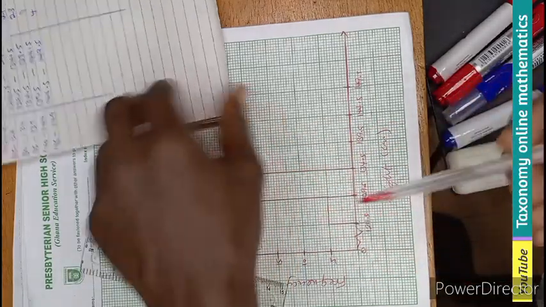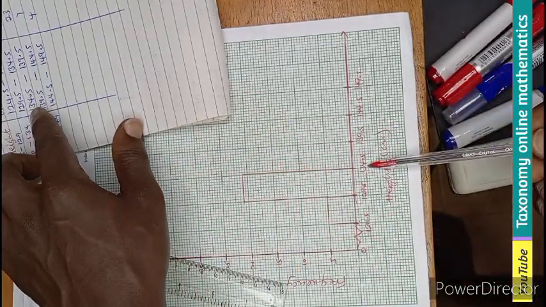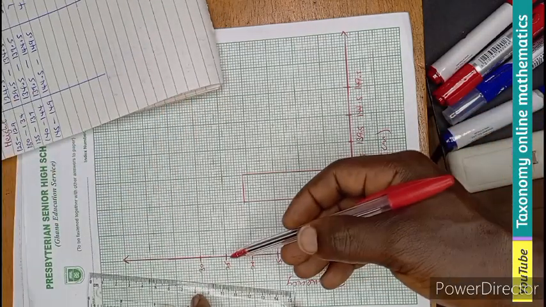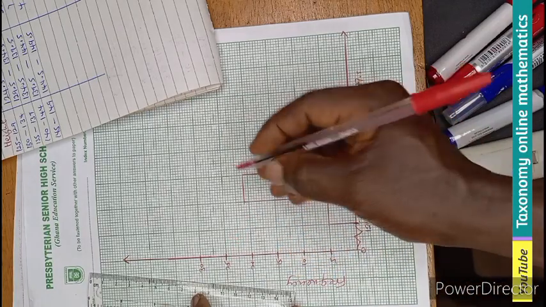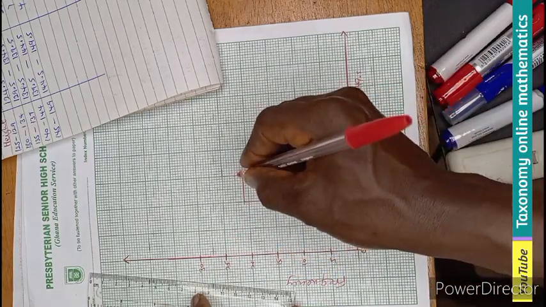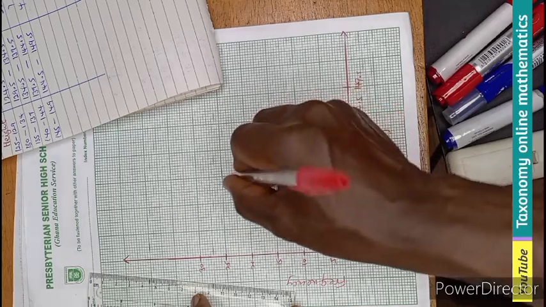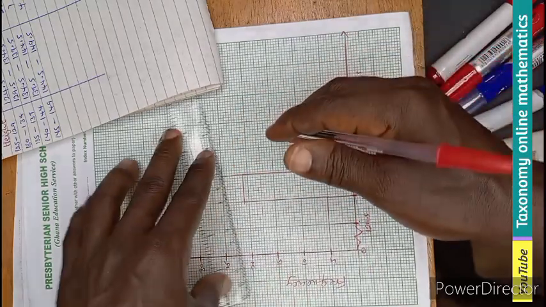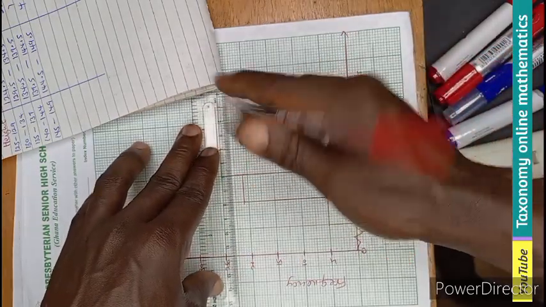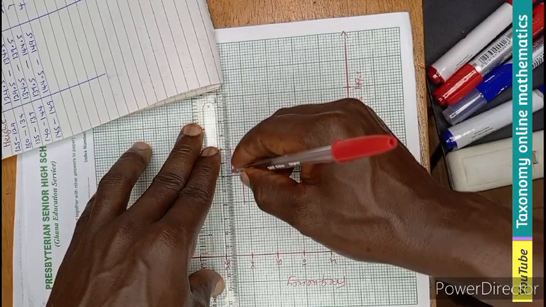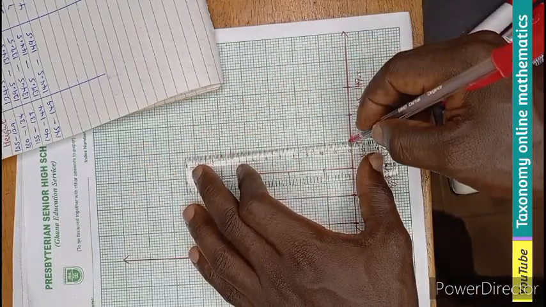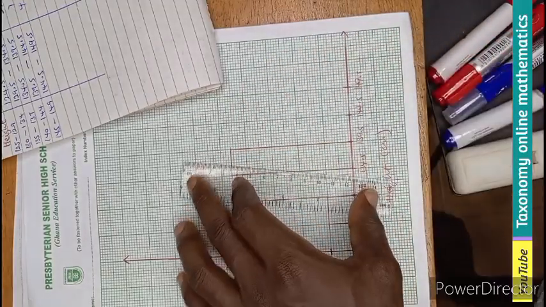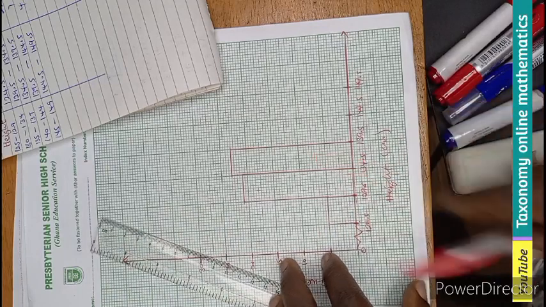What is next? The next one is from 134 to 139, which is also 23. You know, we are already at 21. So 22, then we have 23. So let's just join this part. Take it to this side. Then we cap it here. So we can see that we are having this bar also.